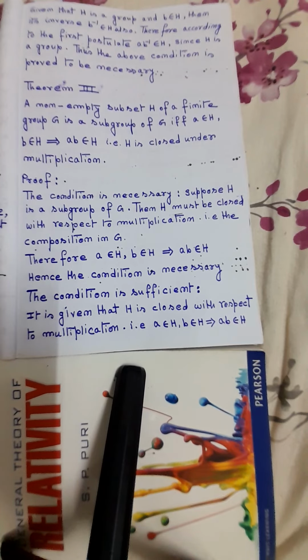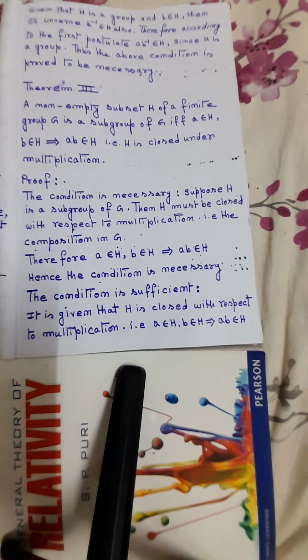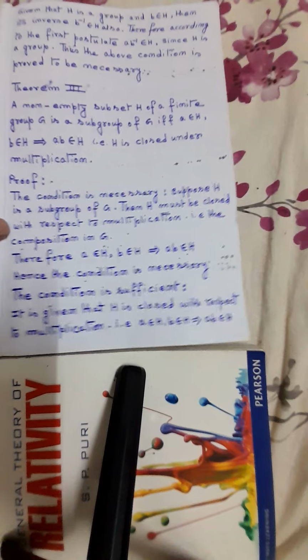Now theorem 3. A non-empty subset H of a finite group G is a subgroup of G if and only if A belongs to H, B belongs to H implies A B belongs to H. That is, H is closed under multiplication. So how can you prove that?